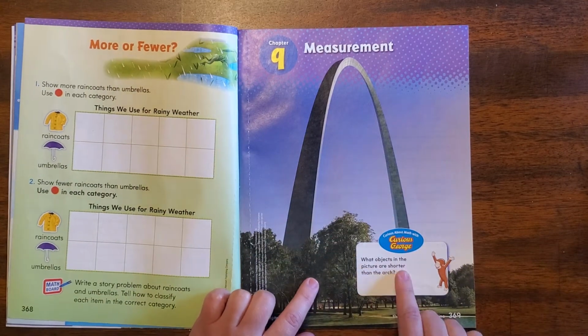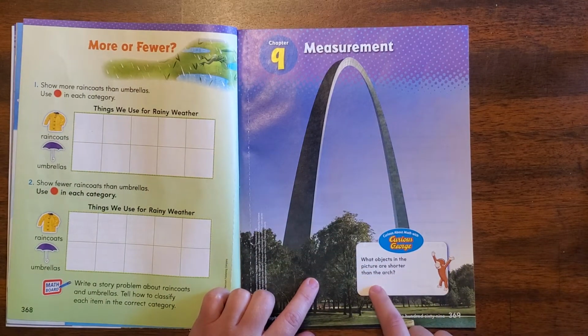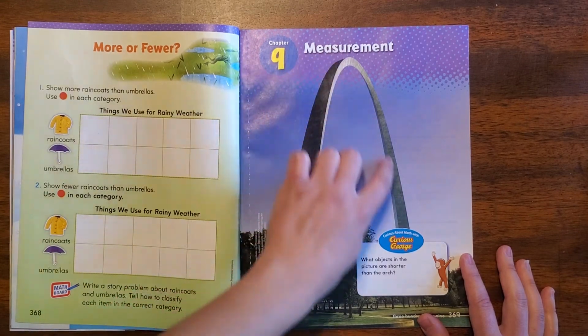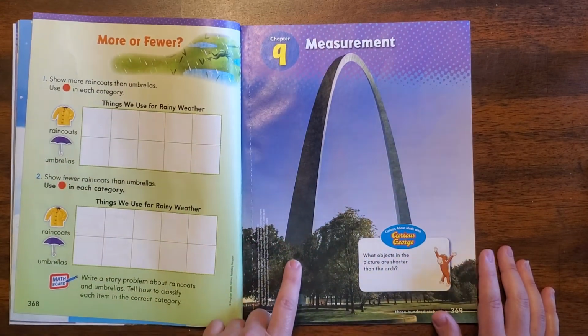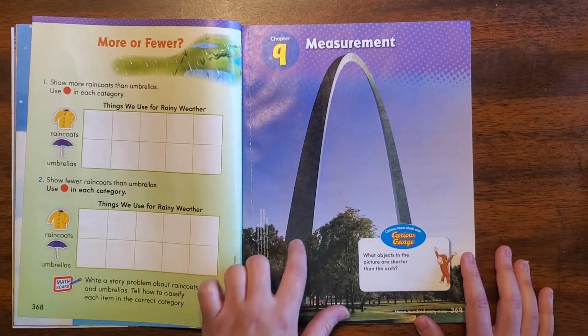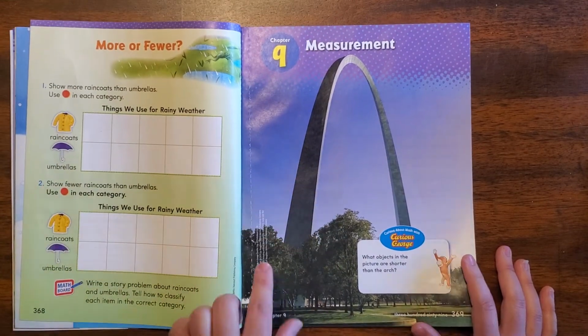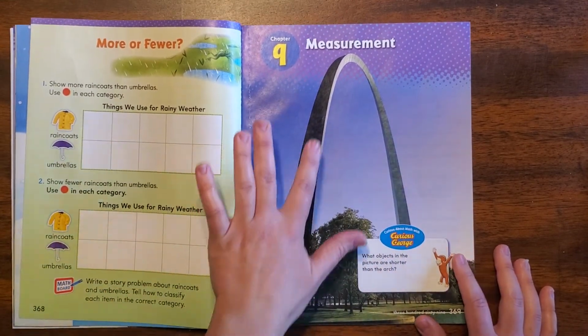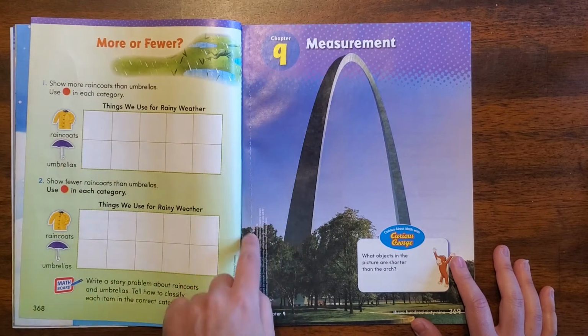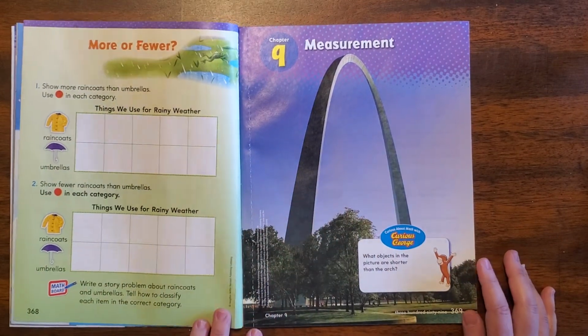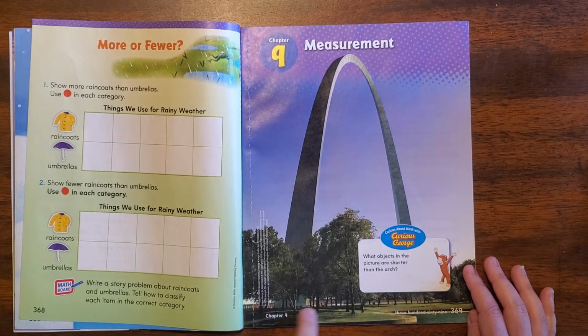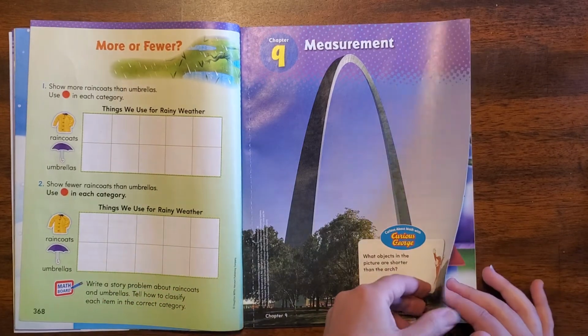It says, what objects in the picture are shorter than the arch? So here's the arch, and things that are shorter than the arch are going to be something that's not as tall. What are some of the things in this picture that are not as tall as that arch? It looks like the trees are not as tall as the arch. It looks like the grass is not as tall as the arch.